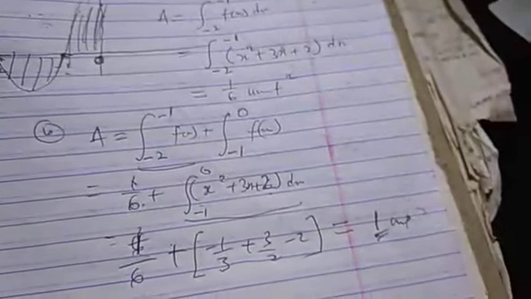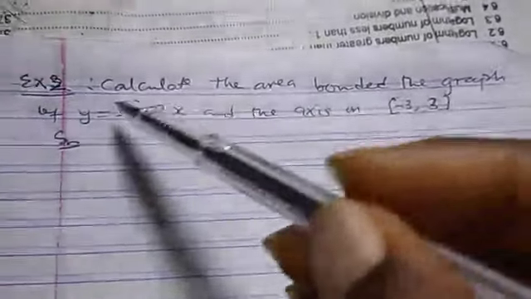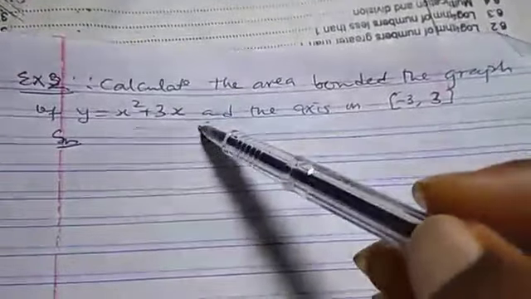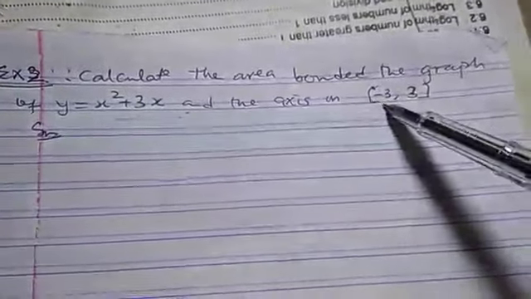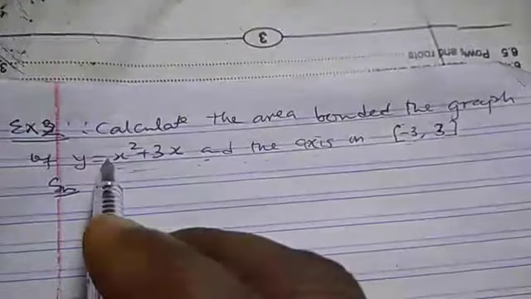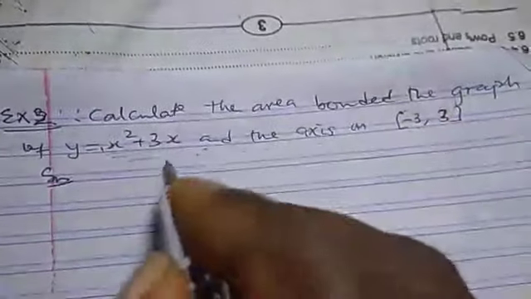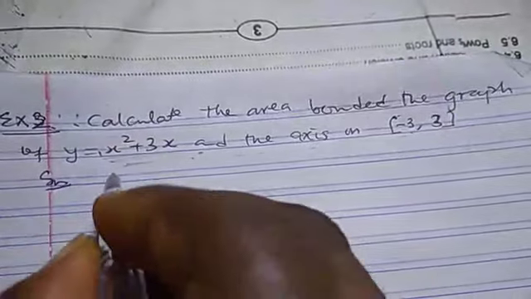Let's take another example. Example 2: calculate the area bounded by the graph of this function and the axis from -3 to 3. Now before anything, we need to know, there is positive s squared here. So in that case, it is minimum, it will go down. But let us know where it touches the x-axis.